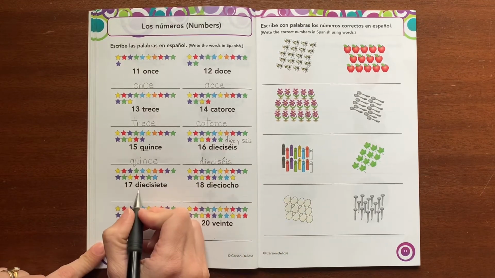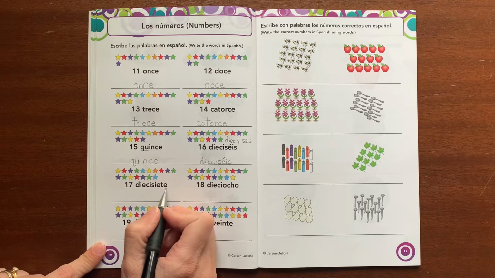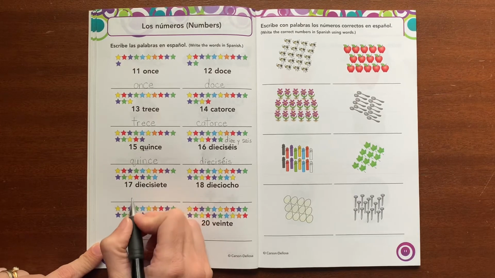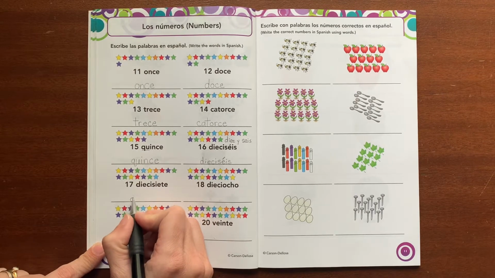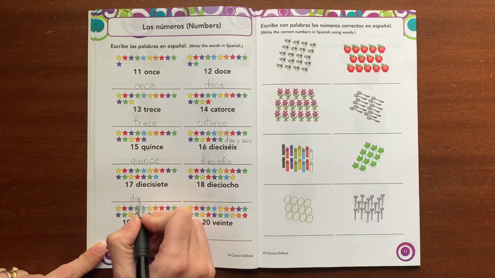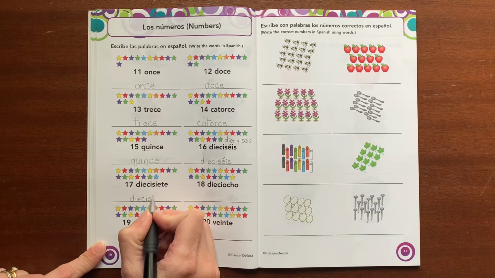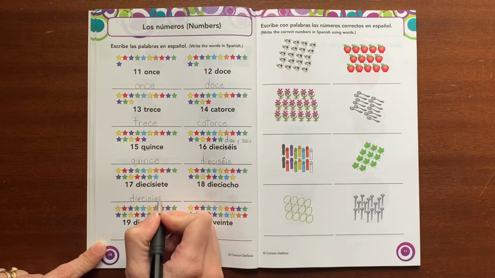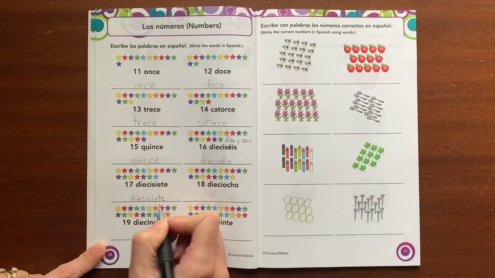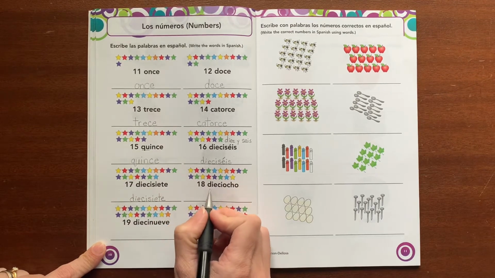17 is diecisiete. 10 and 7, so 17. And let's spell that together. D, I, E, C, I, S, I, E, T, E. 17.